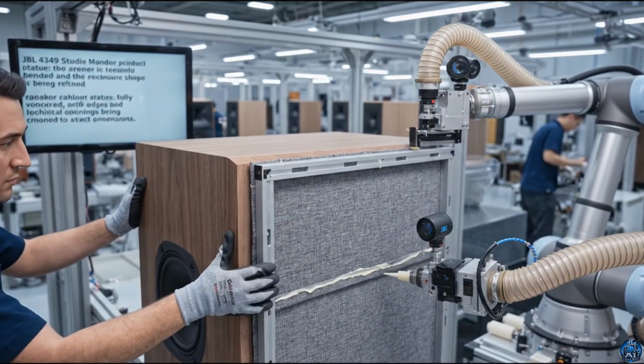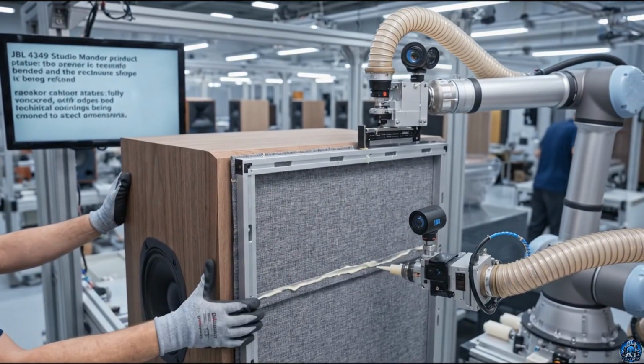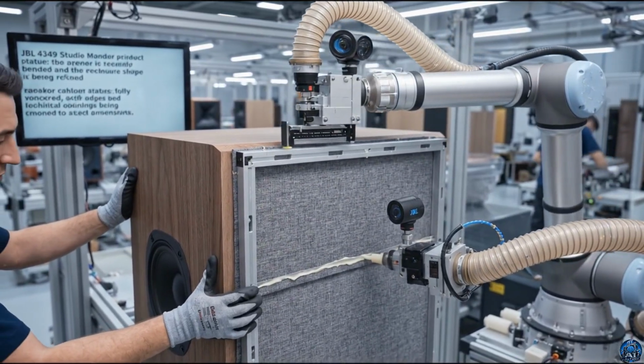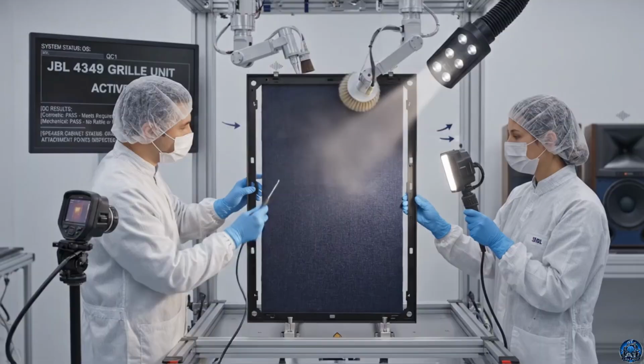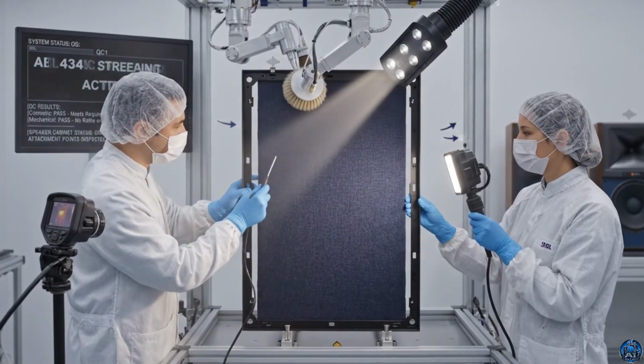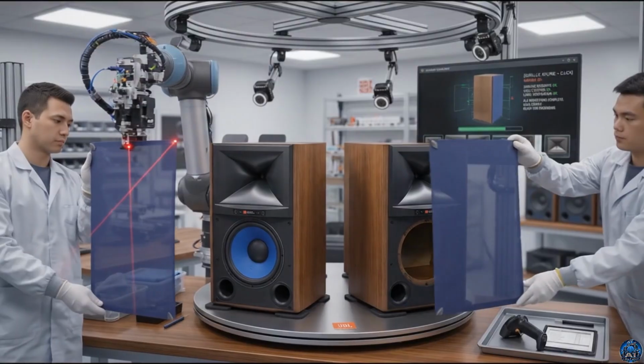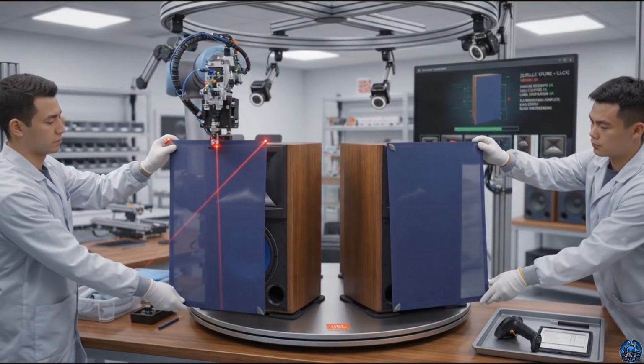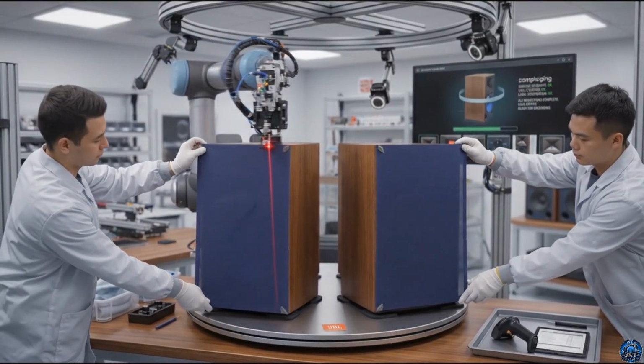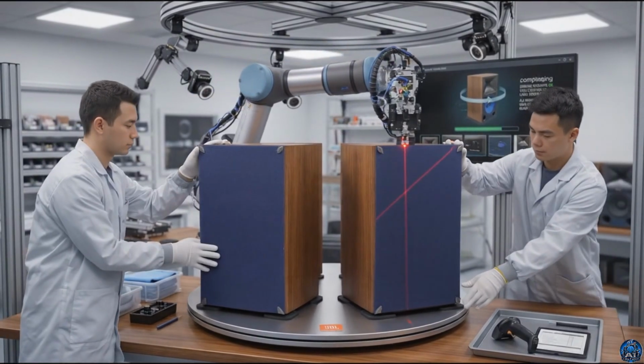AI confirms secure fastening points. Fabric tension is within specification. Proceeding to next staple. Precision. Magnetic lock initiated. Verified. Secure. Final status confirmed. Ready for packaging.